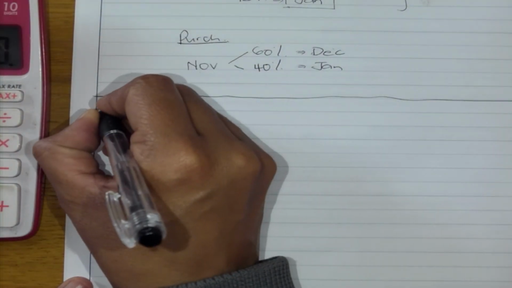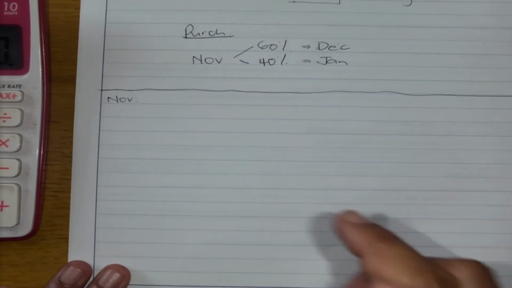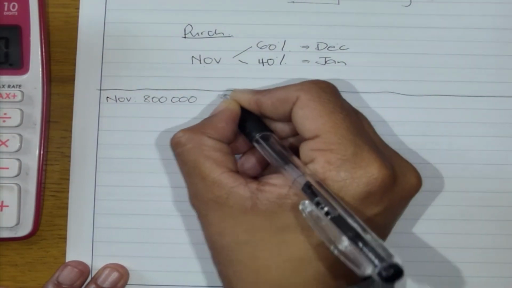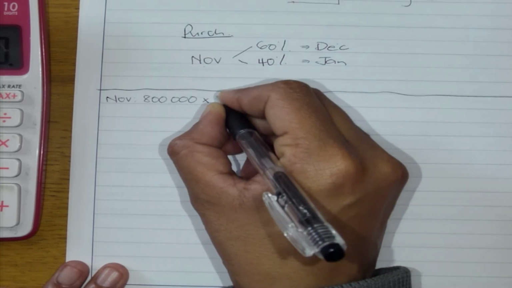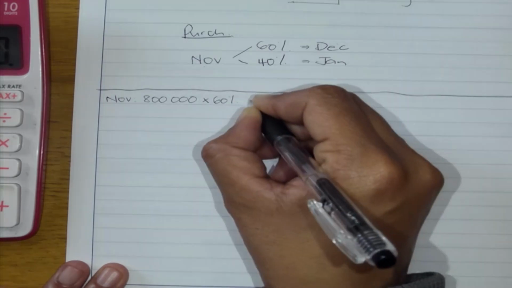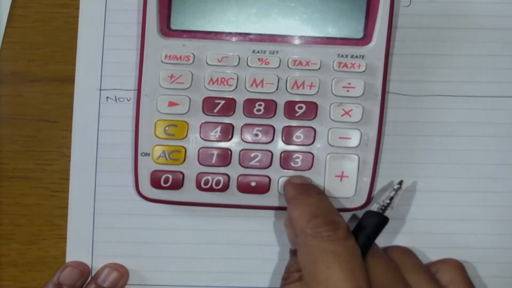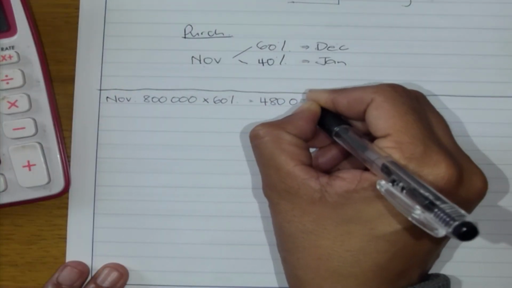Let's take November. Let November be our example. Remember, what's our sales for November? 800,000. So you can say 800,000 times 60%. This is what you should pay. So it's 8 times 60%. So you should pay 480,000.